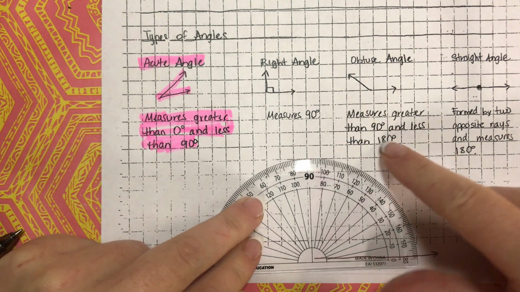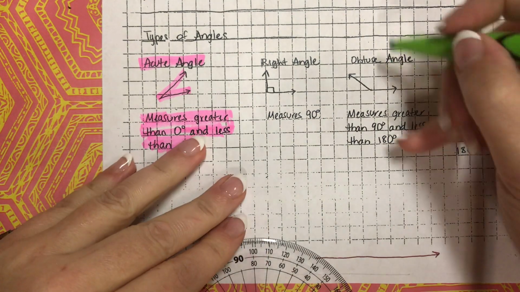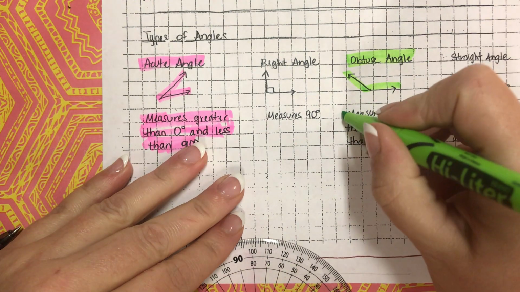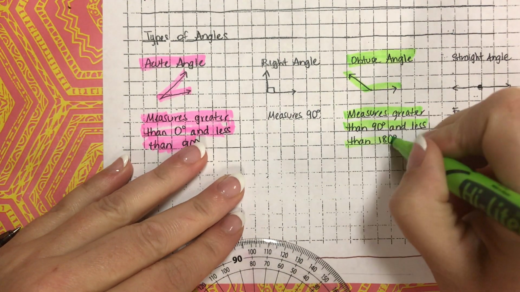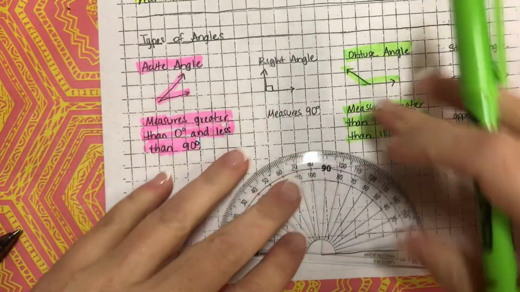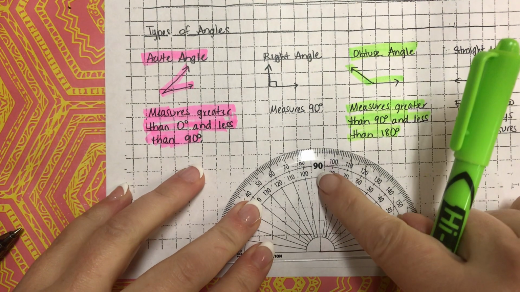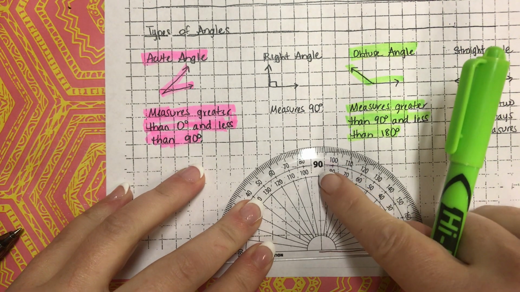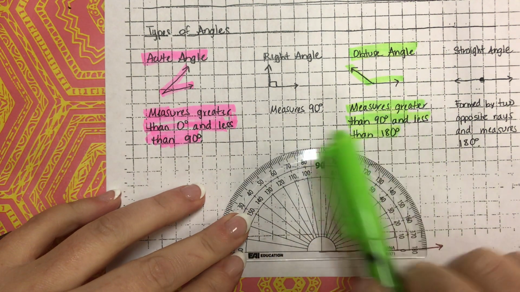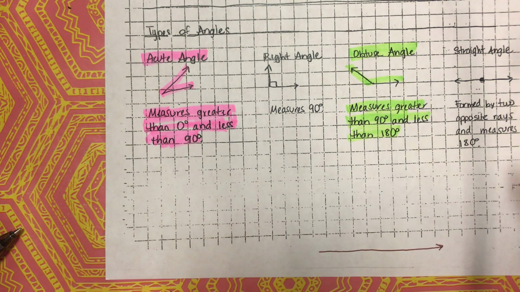Okay? And then the next one is an obtuse angle. And an obtuse angle is something like this, and it measures greater than 90 but less than 180. So if we look here with my protractor, anything obtuse would be, here's 90, so it'd be anything greater than 90 all the way to 180, which is a straight line. So anything in this realm, anything like that would be an obtuse angle.